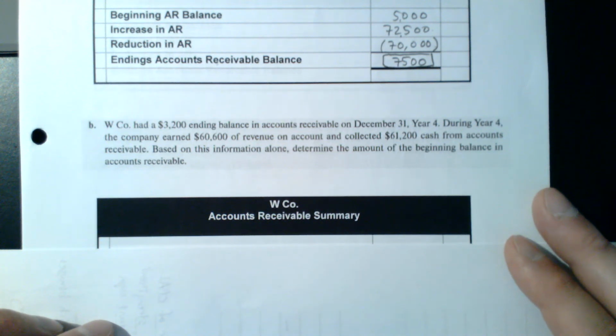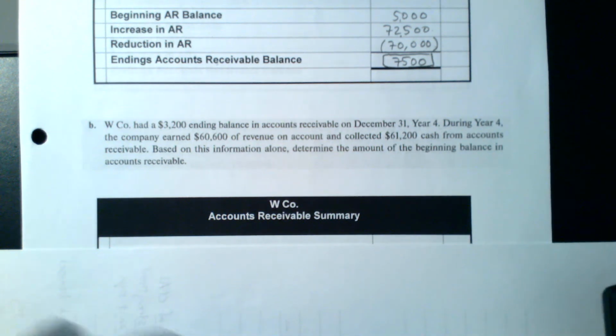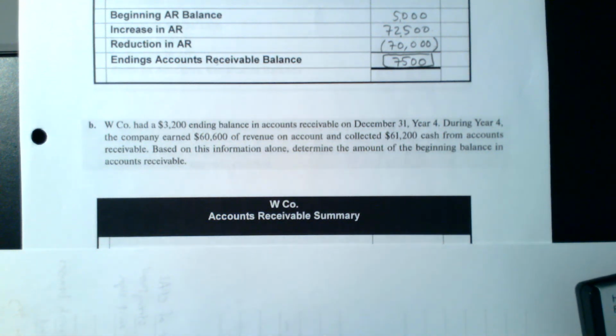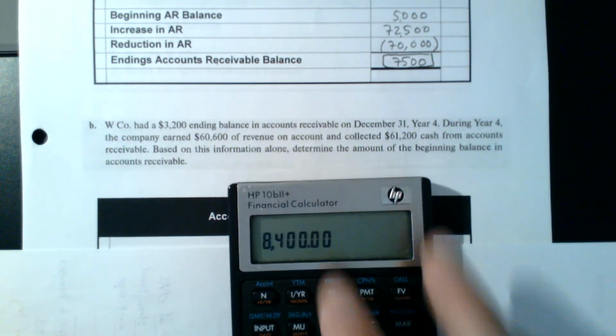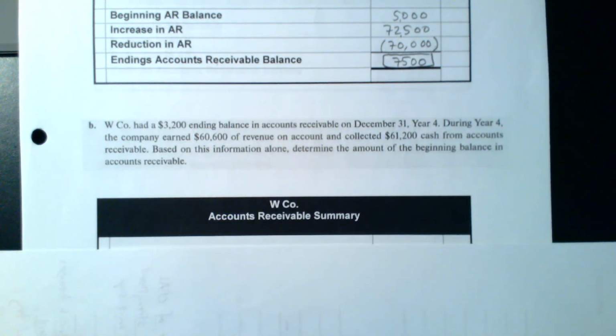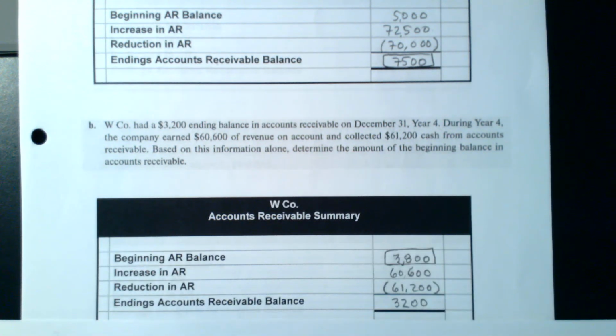Well, the way I like to do this is to say, did my accounts receivable go up or down? In this case, the decrease, the amount I collect, is greater than the increase, the amount that I bill customers. So I went down. So I can figure out that 60,600 minus 61,200, my accounts receivable went down $600 during that period. So if I ended at 3,200, I must have started 600 higher than that. So my beginning balance must have been 3,800.